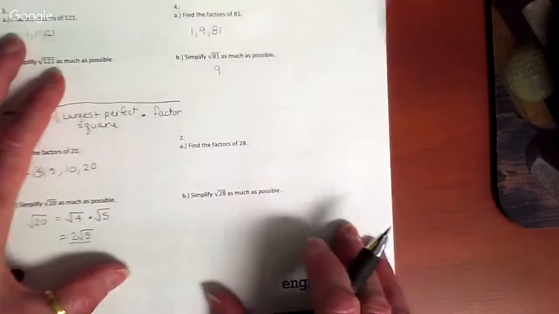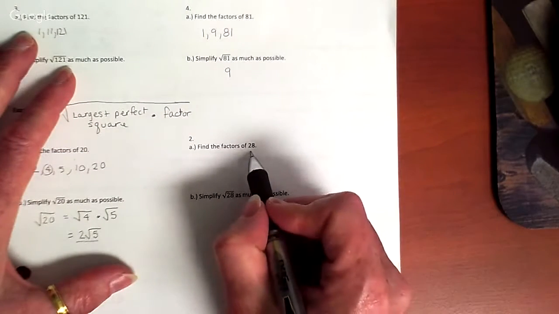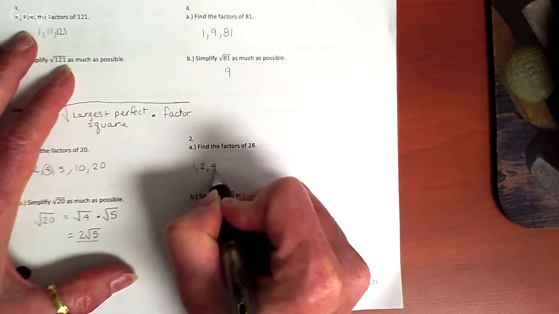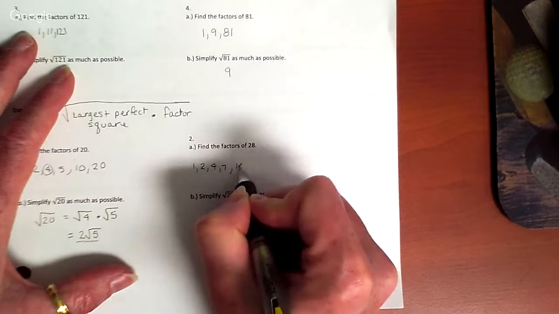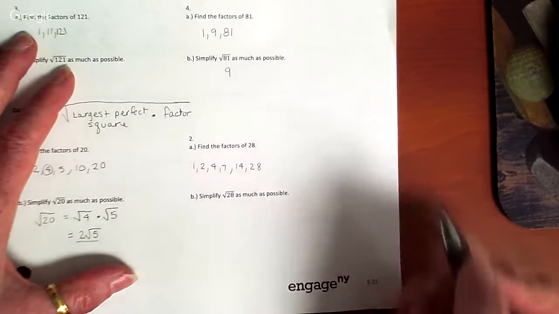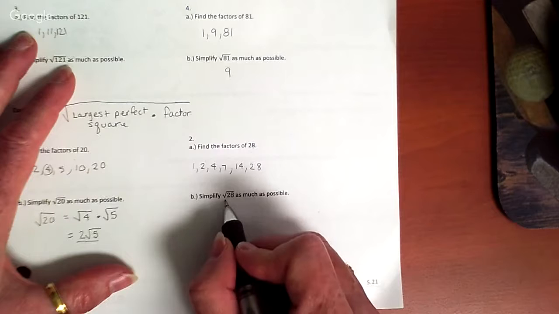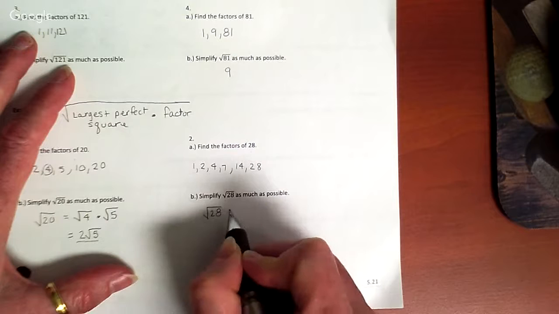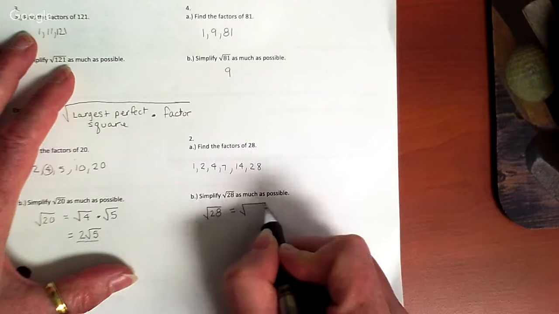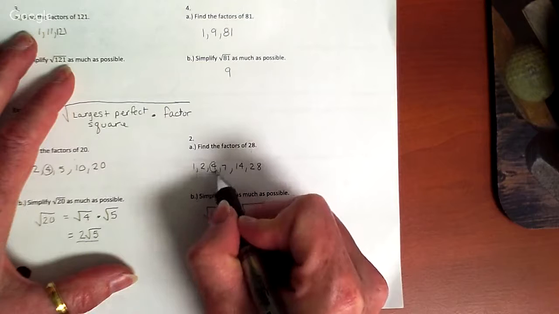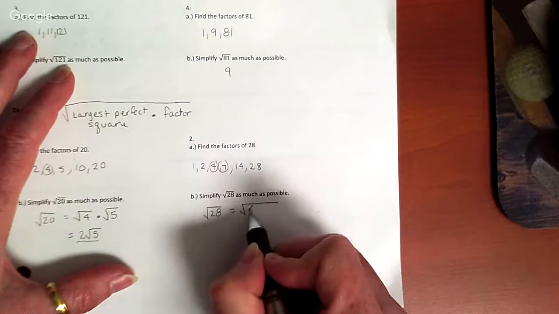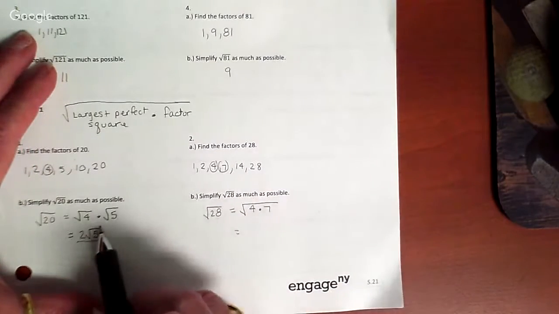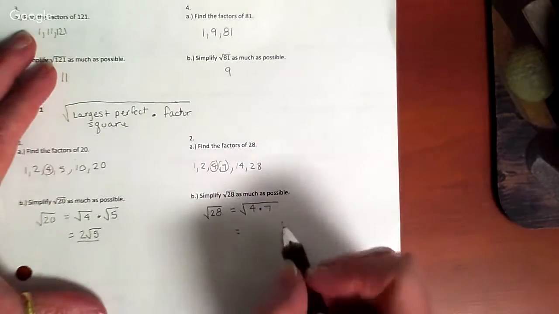So next, let's look at the factors of 28. We have 1, 2, 4, 7, 14, and 28. So to simplify the square root of 28, the factors of 28 would be 4 and 7. So 4 times 7. So now you break them apart, which I didn't do in the first step in the first problem, and I apologize for that.